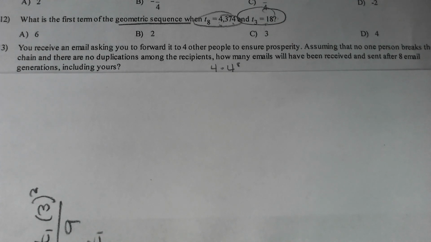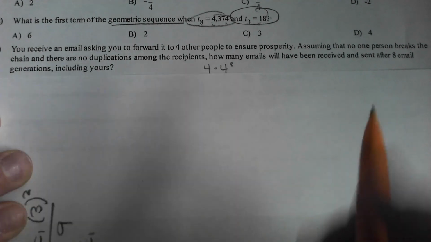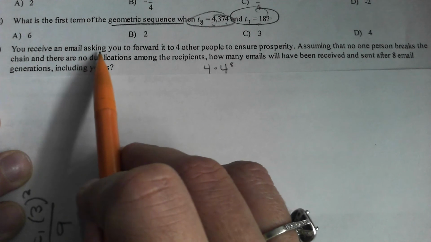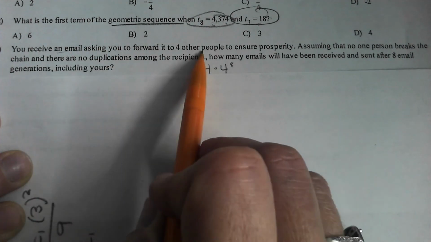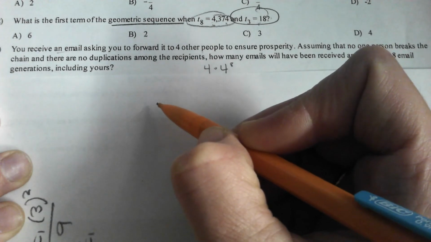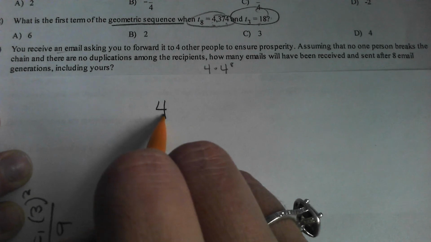I want it to be. Okay. So if person 1 receives an email and they're sending it to 4 other people, there's 4 people that it's been sent to.